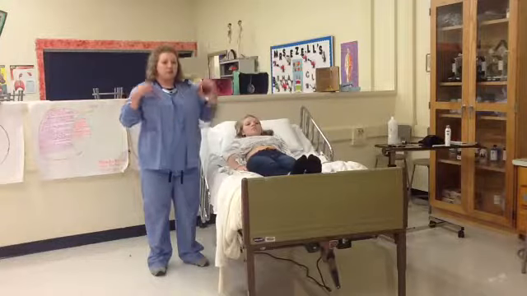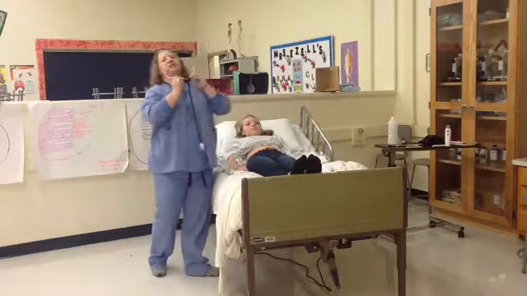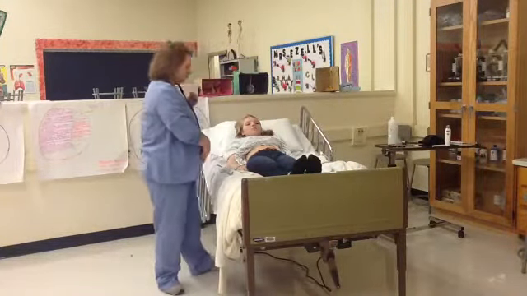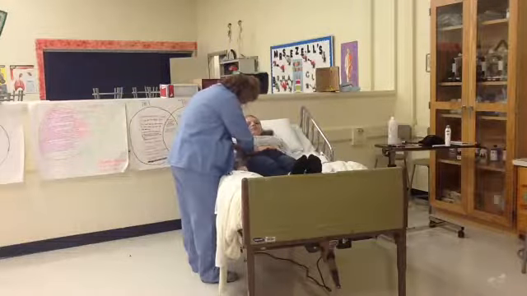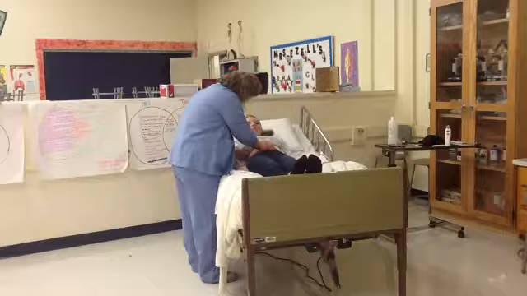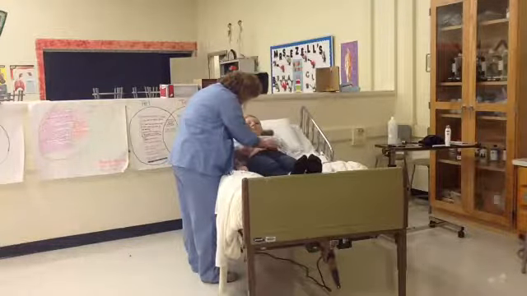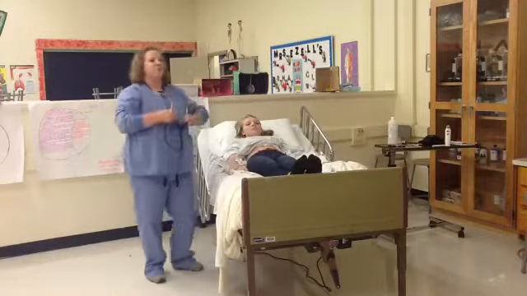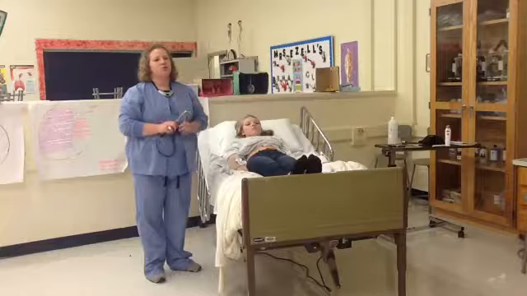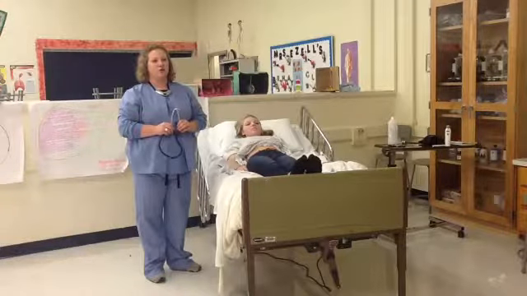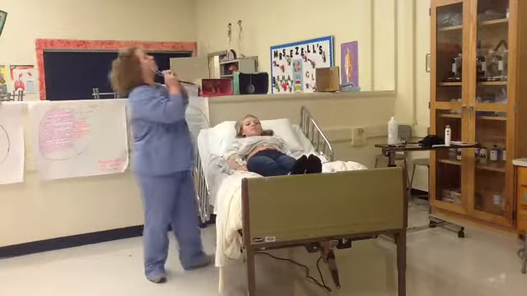Then we will also take the abdomen, listen for bowel sounds in all 4 quadrants. And she does have good hyperactive bowel sounds noted. Next, we will listen for any bruit in the aorta, the renal arteries, and the femoral arteries.